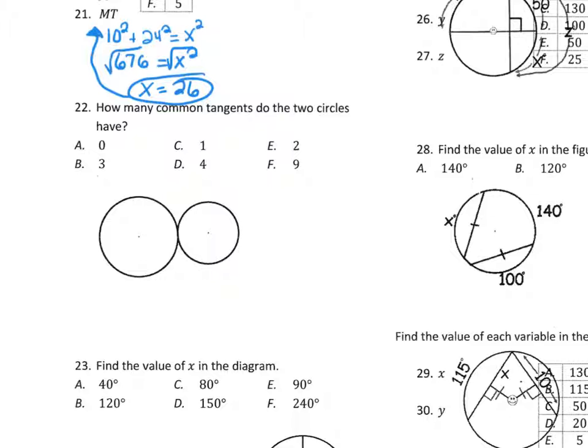Number 21 was also another quiz question that we've had. It says, how many common tangents do the two circles have? Well, common tangent means that it just strikes the circle in one point. So there's 2. And does everybody see the other one? The other one goes right down the middle. So there's a total of 3. Make sure you draw those in so you have an example, because again, that is a test question tomorrow.